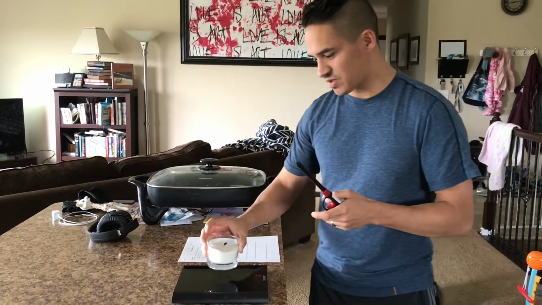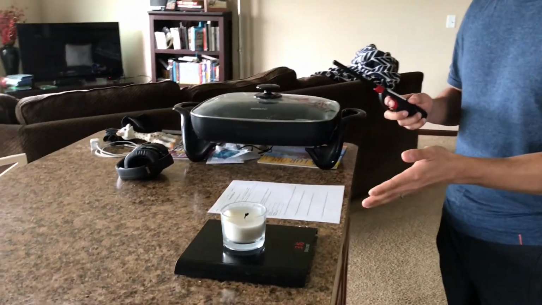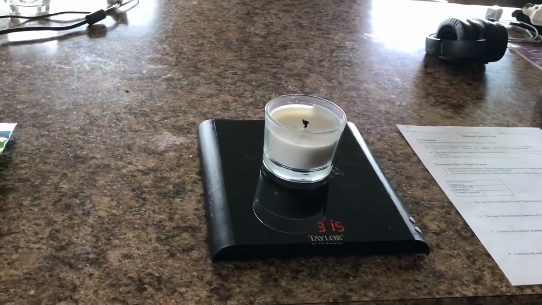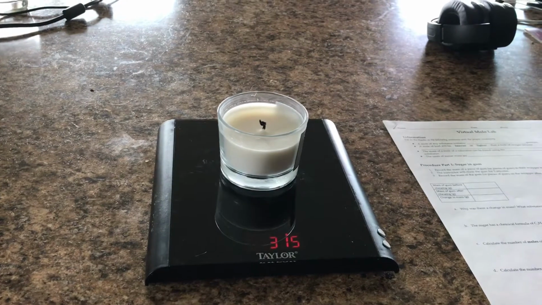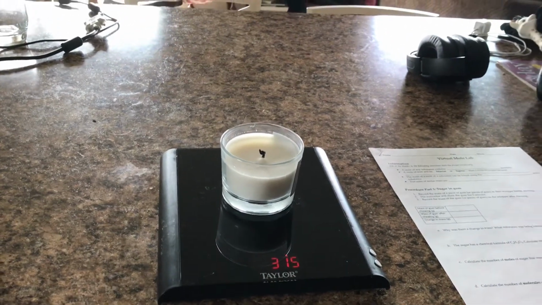Okay, so we'll put it on the scale, and my lovely cameraman over here is going to get a good number and a good shot. So we see that the scale says that this candle, before we do any burning, is about 315 grams. So you need to record that on your lab handout, okay?